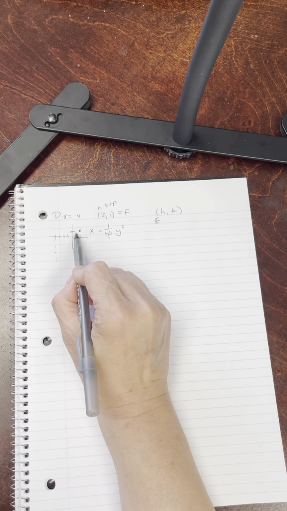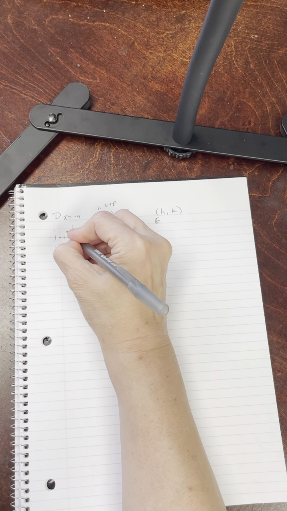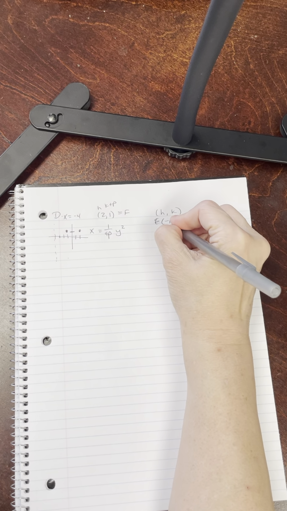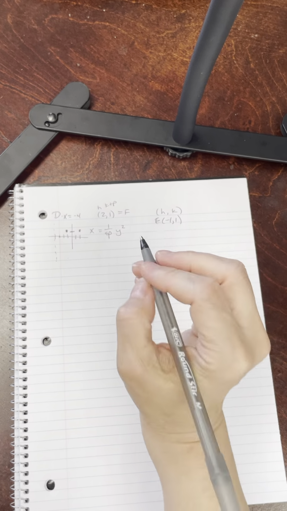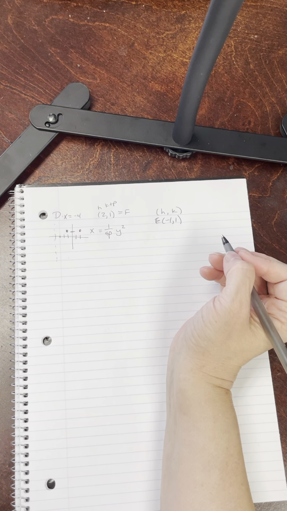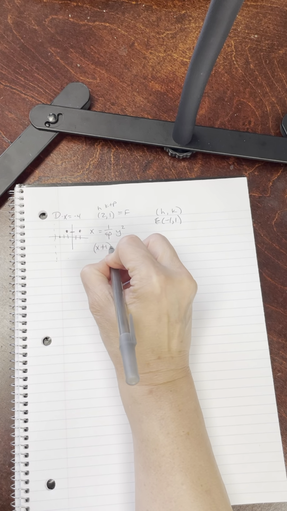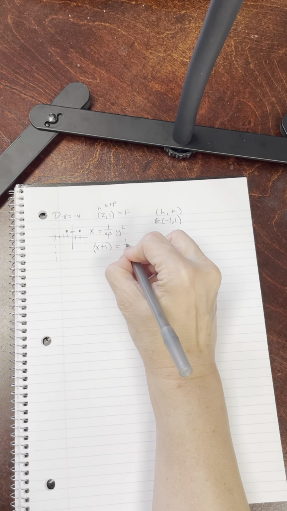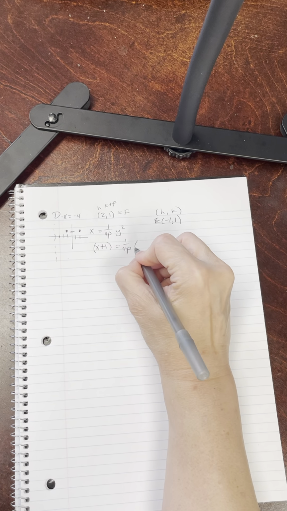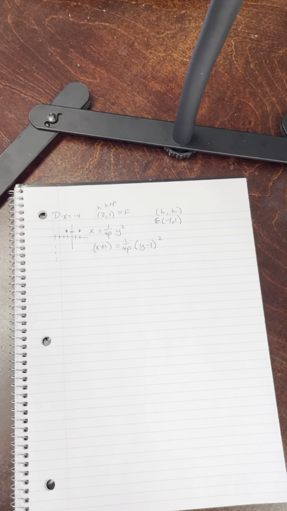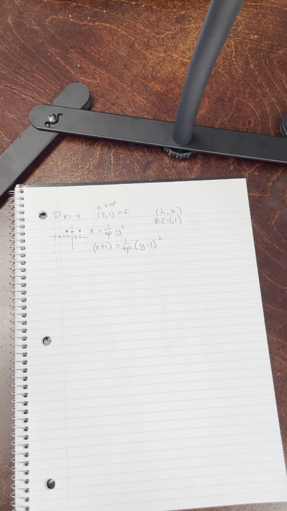So 3, 1, 2, 3 would put my vertex point here at (-1, 1). So now I could fill in x plus 1, because I put it in a parenthesis, equals 1 over 4p, and my y minus 1 being squared, because it went out of a parenthesis.